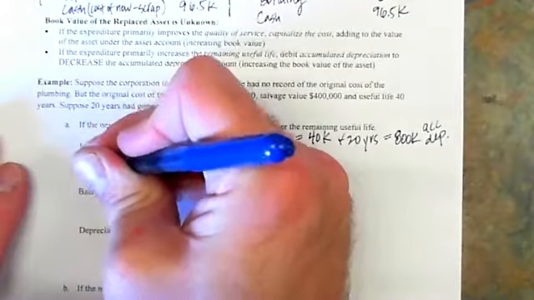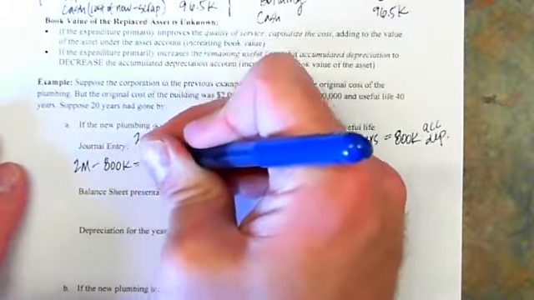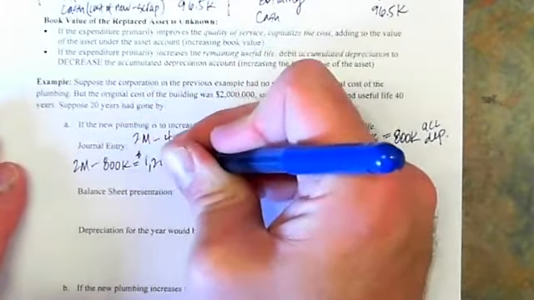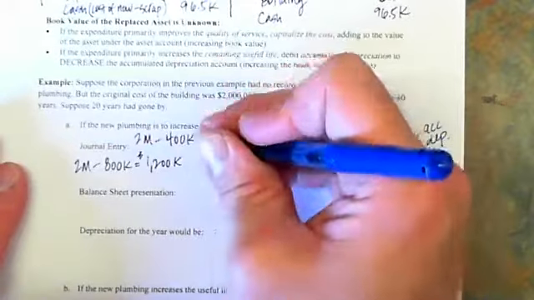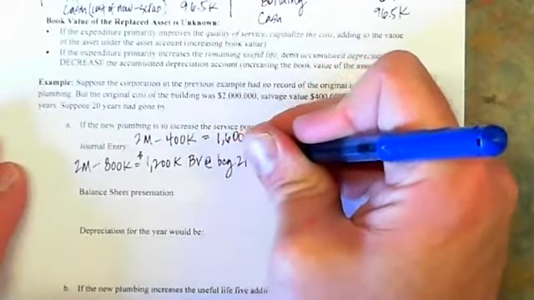So that means that the book value at the beginning of the year for this particular building would have been 1.2 million. That's the book value at the beginning of the 21st year.